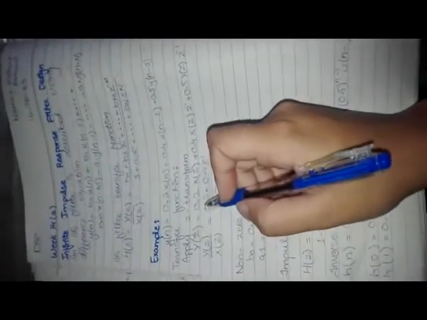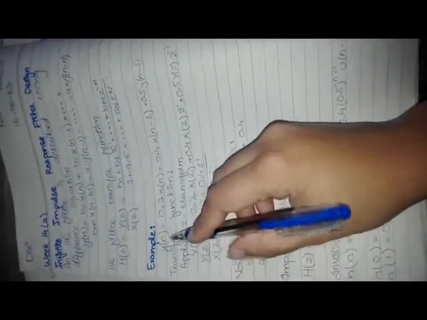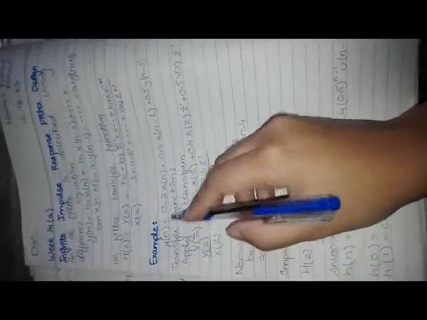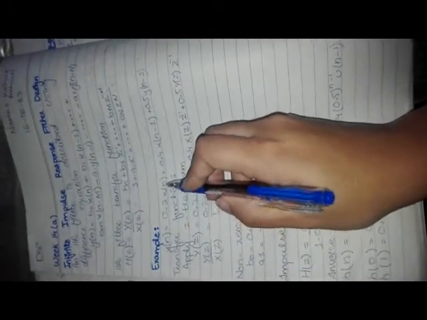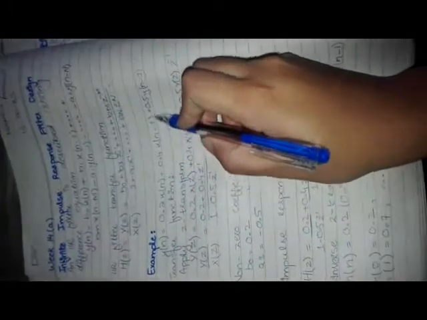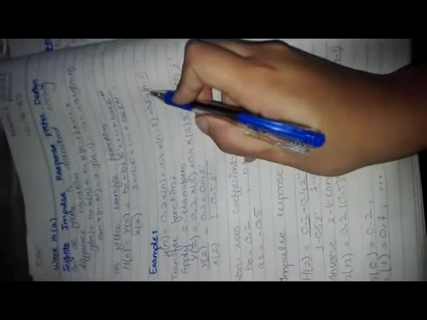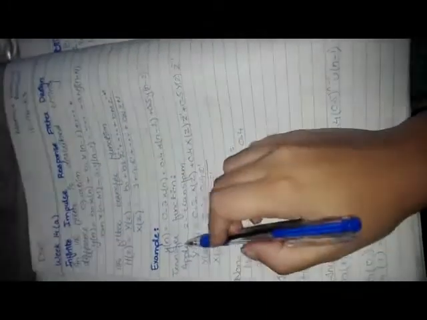Let's see an example about infinite impulse response filter design. We are given a transfer function, that is y of n is equal to 0.2 x of n plus 0.4 x of n minus 1 plus 0.5 y of n minus 1, and we want to find the transfer function.